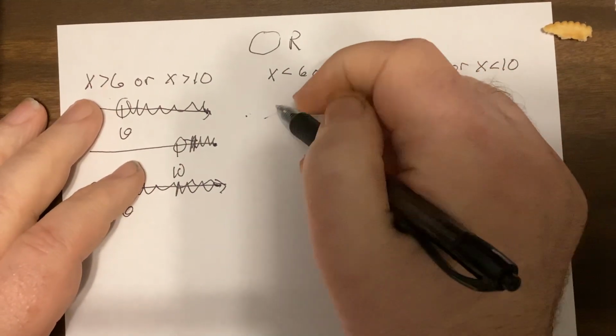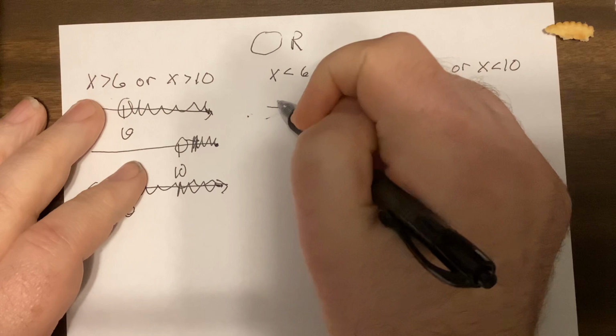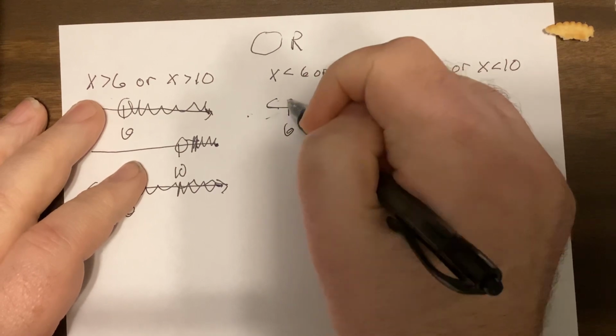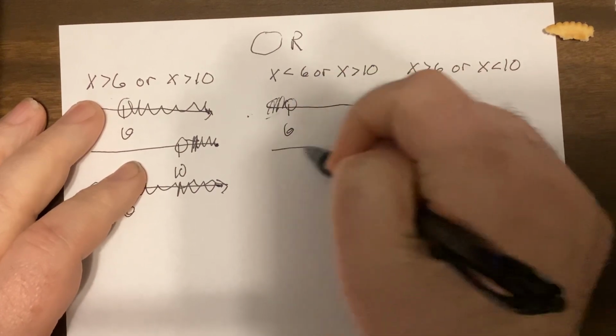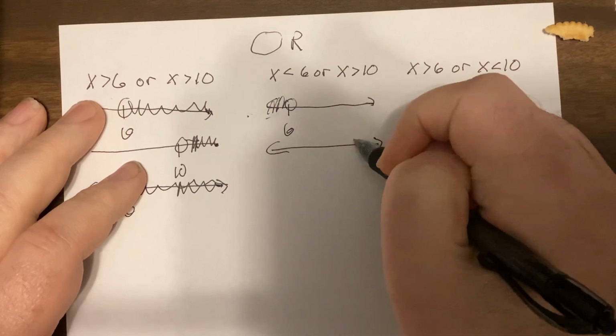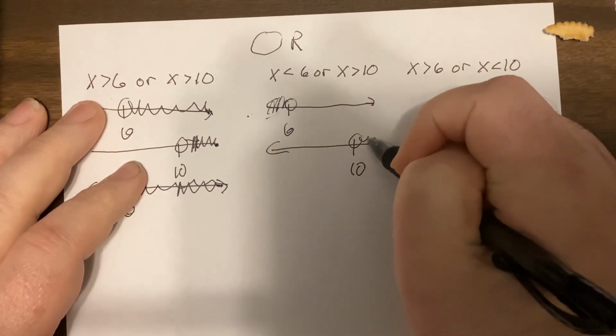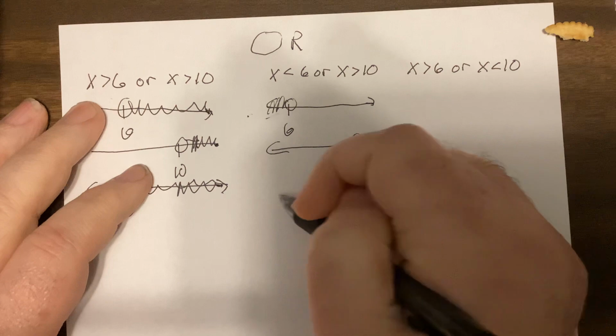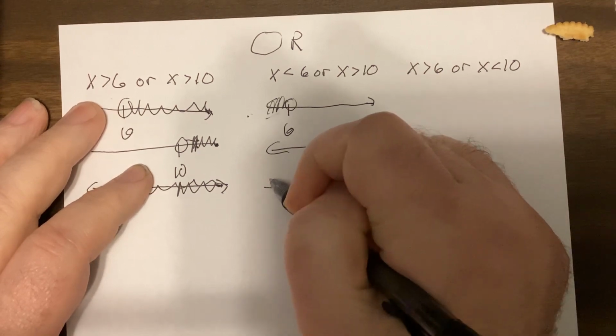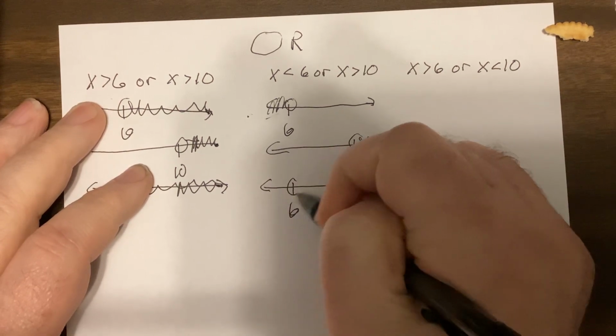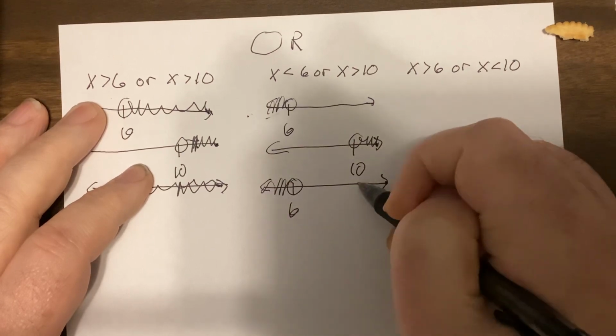This one, they're going in opposite directions, but no overlapping. Here we go, greater than 10, less than 6. It is both. So it would be going in opposite directions.